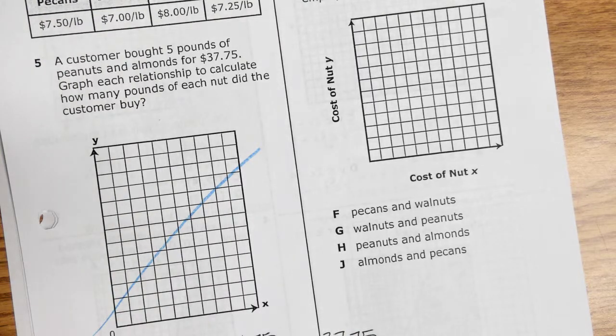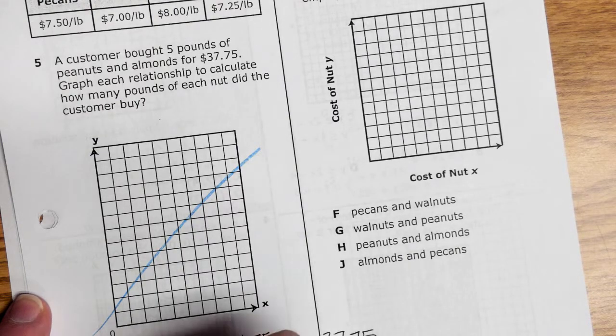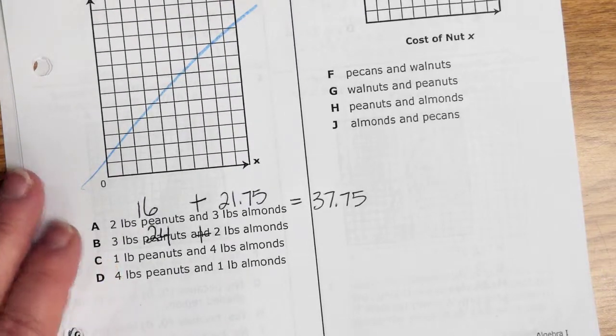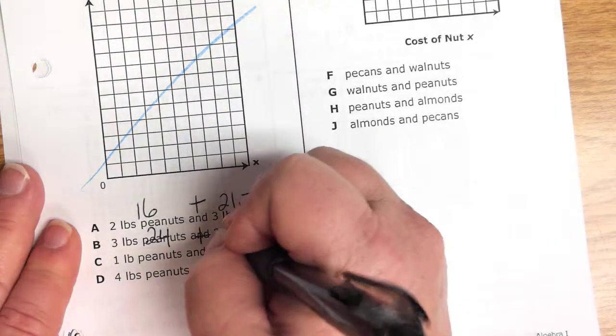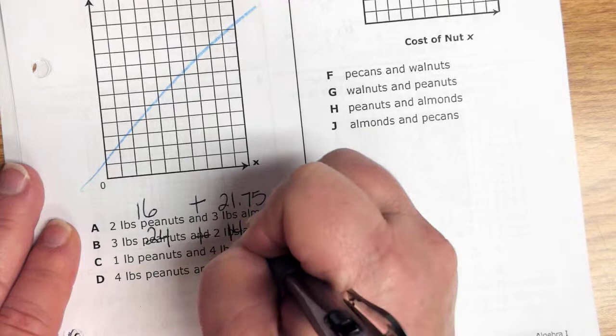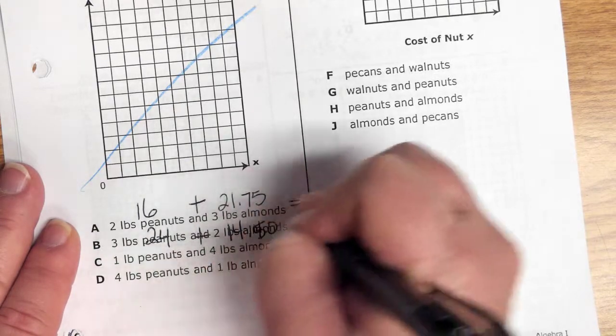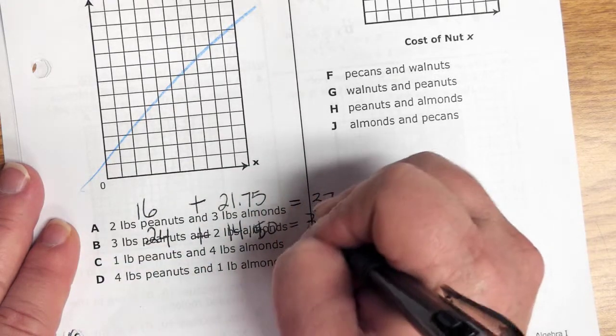And just to verify that, 3 pounds of peanuts is how much? 24. And how much is 2 pounds of almonds? $14.50. So what's 24 plus 14.50? That would be $38.50, right?